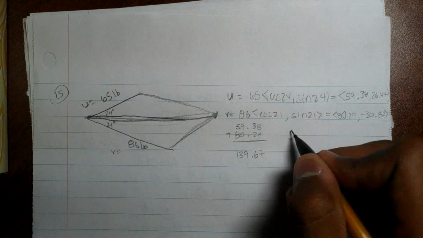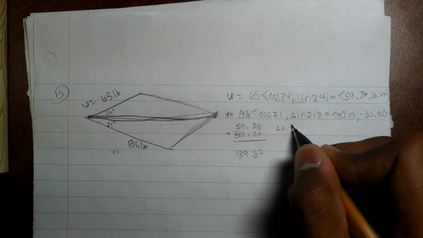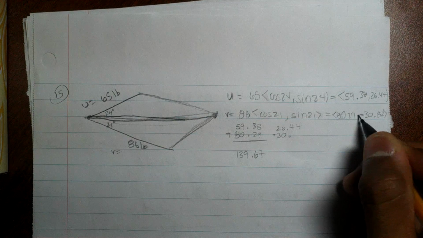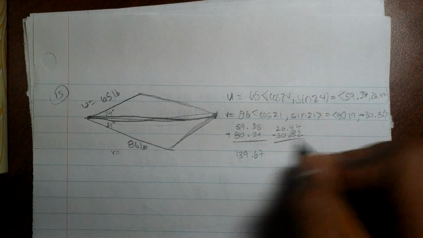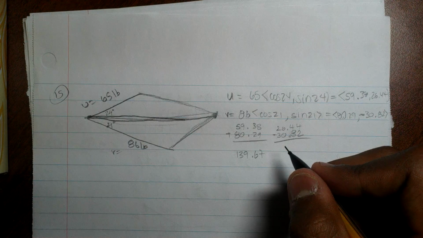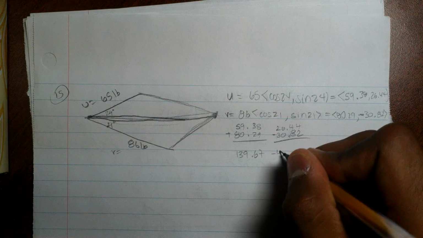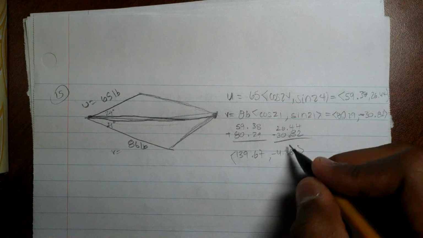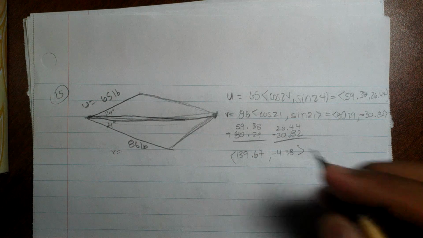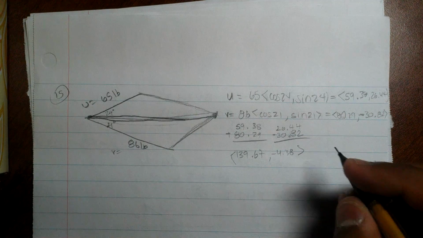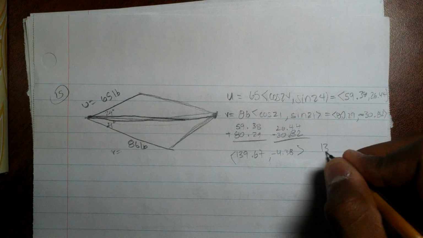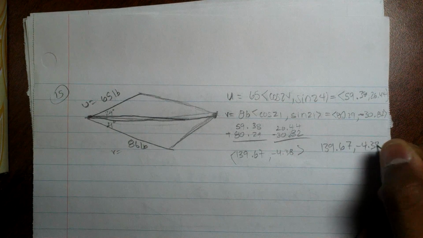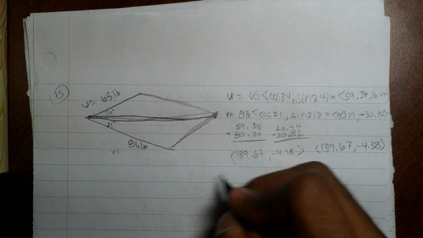And then if you add the y values, 26.44 minus 30.82, you get negative 4.38. I did all this on the calculator because it's a waste of time doing it by hand, and on this test it's going to be really important to save time. So (139.67, -4.38) is the vector u plus v.